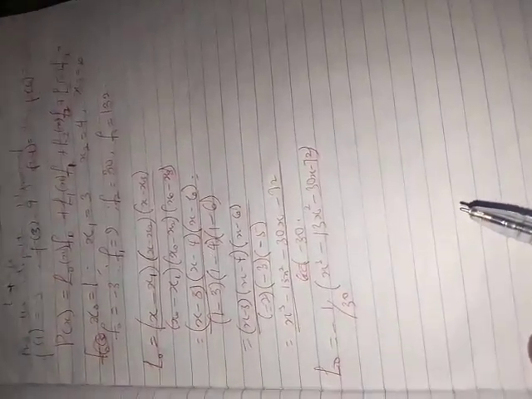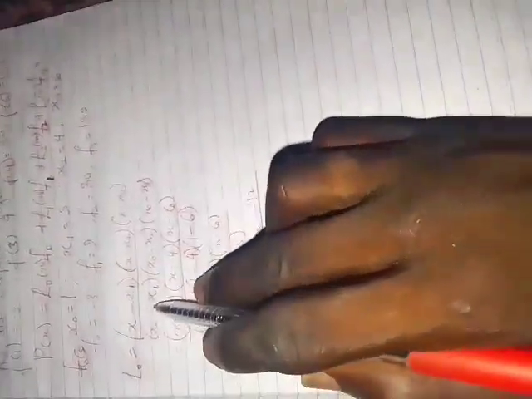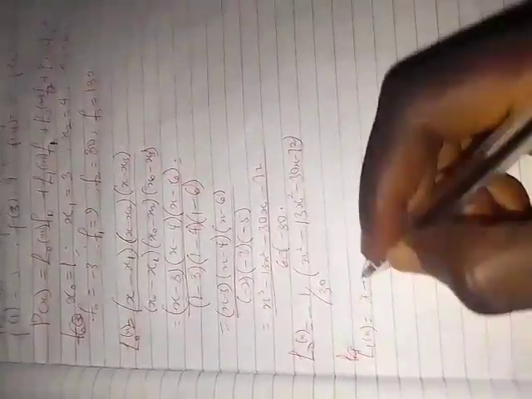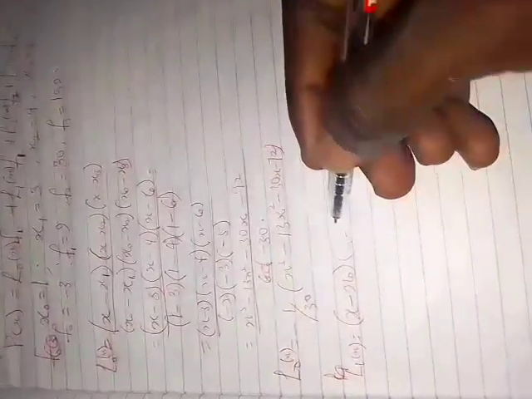Proceed and get the value of L1. So our L1 now, you know how we got L0, right? So let's get L1 too. L1x is going to be: x minus x0 times x minus x1 is what I should write next.